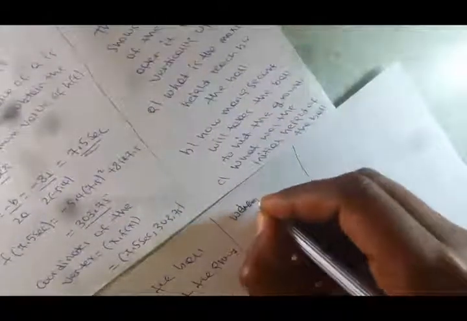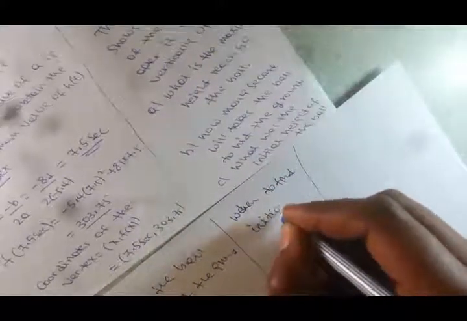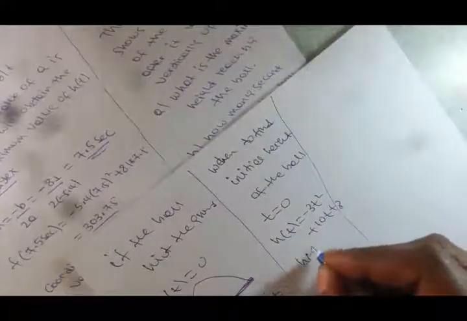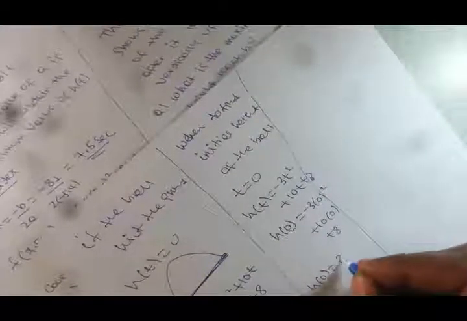And part C states: what was the initial height of the ball? That means when we are asked to find the initial height of the ball, it is equivalent to when the time is equal to 0, and h of t is given by minus 3 t square plus 10 t plus 8. Therefore h of 0, meaning it was initially at rest, is minus 3 times 0 the whole square plus 10 times 0 plus 8. Therefore the ball was initially at a height of 8 meters.